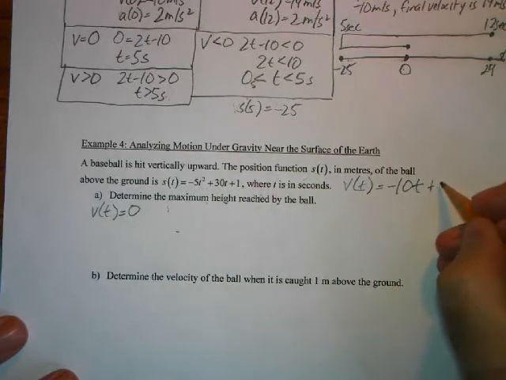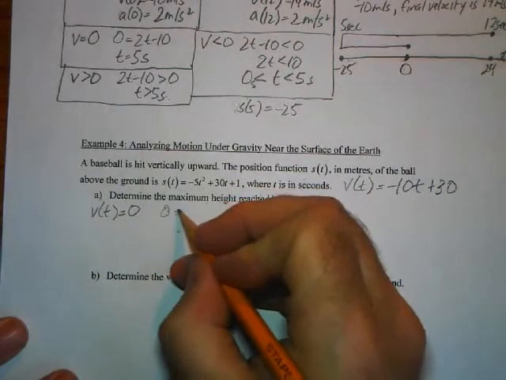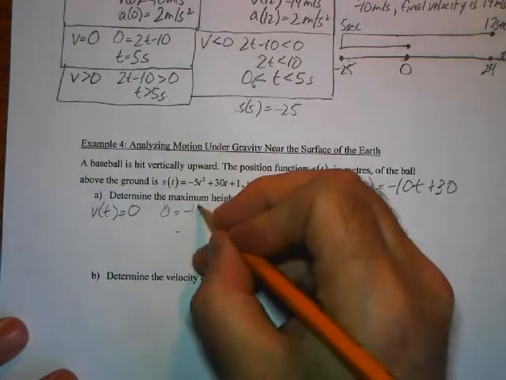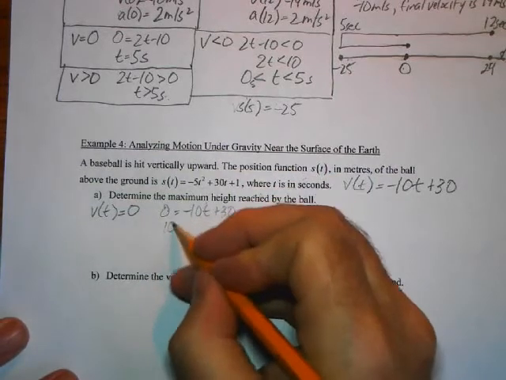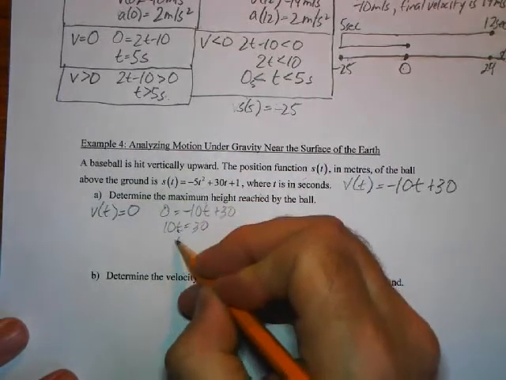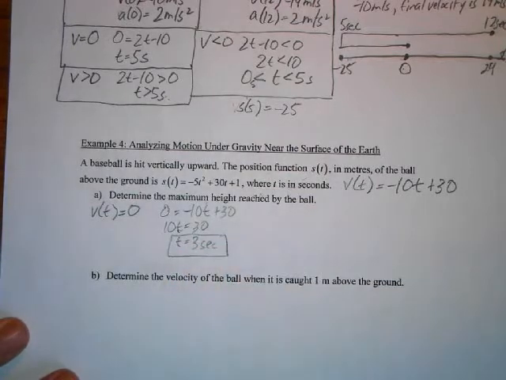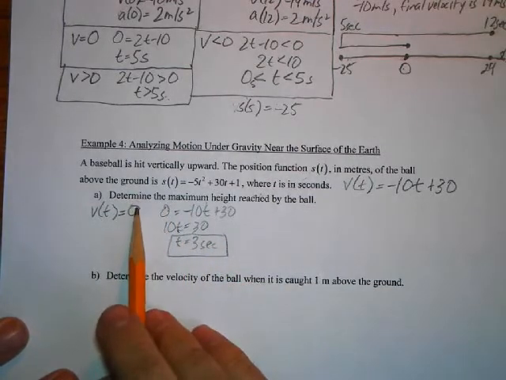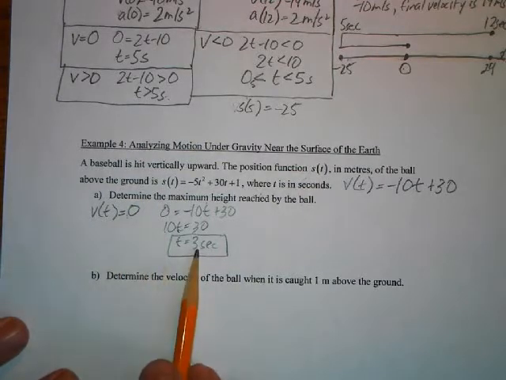When I set that, 0 equals negative 10t plus 30. That means 10t equals 30, t equals 3 seconds. So the speed of the ball is 0 meters per second only once, and that occurs at 3 seconds.